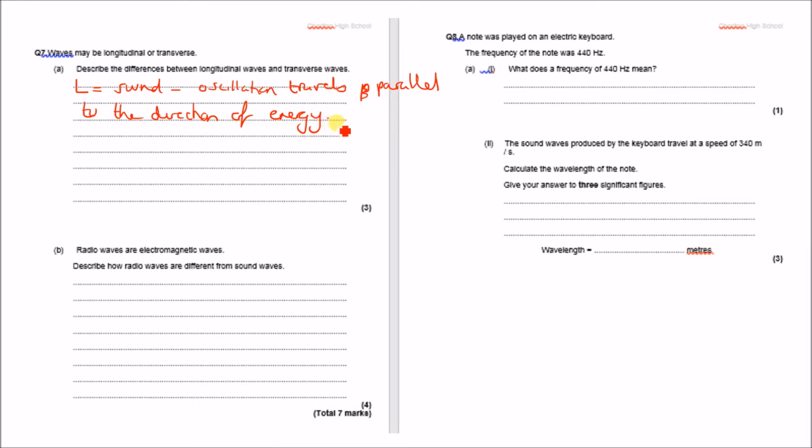Now, a lot of mark schemes recently have also asked you to talk about what a sound wave looks like, so you need to talk about its properties. So always write this down just in case. So sound waves contain rarefactions and compressions. Remember, there's never any harm in giving more information to make sure you always get the full 3 marks.